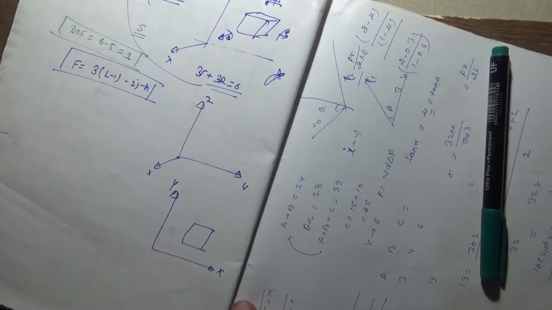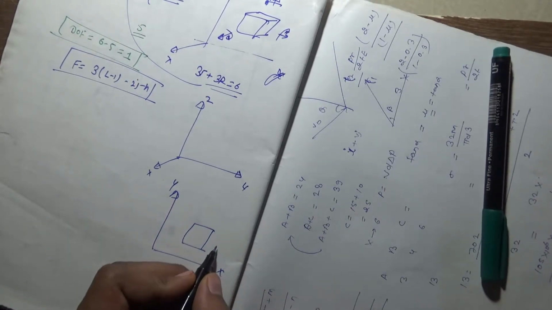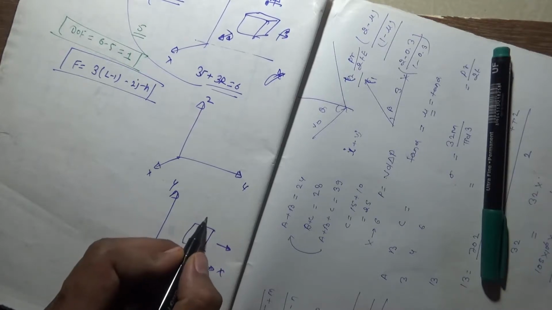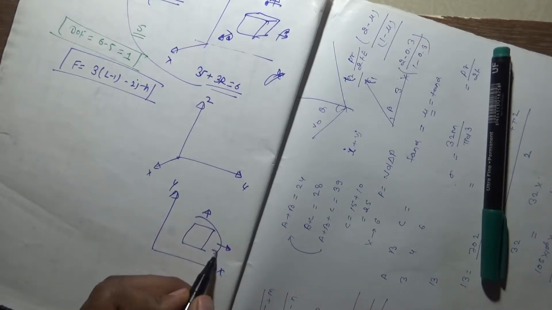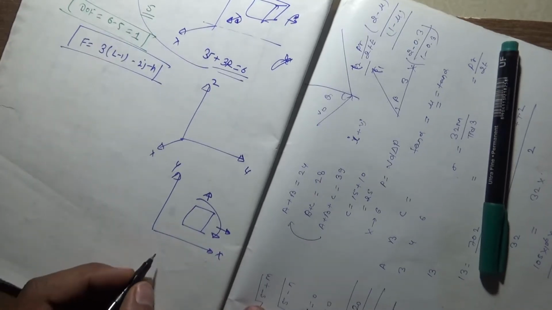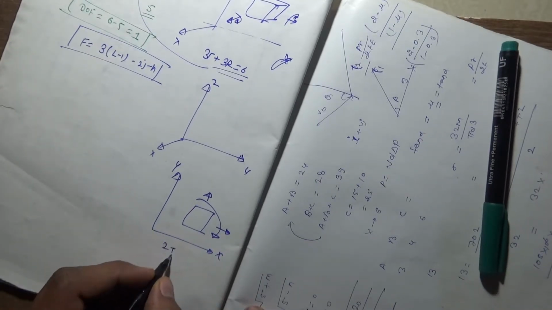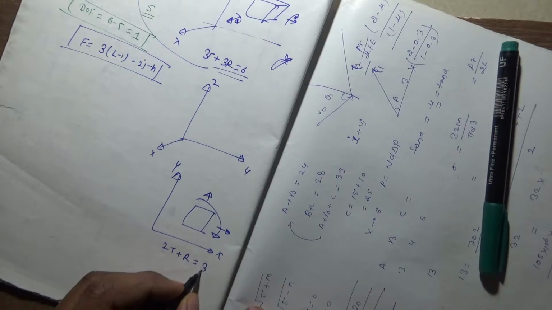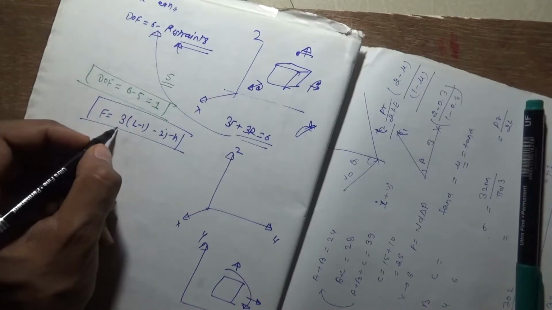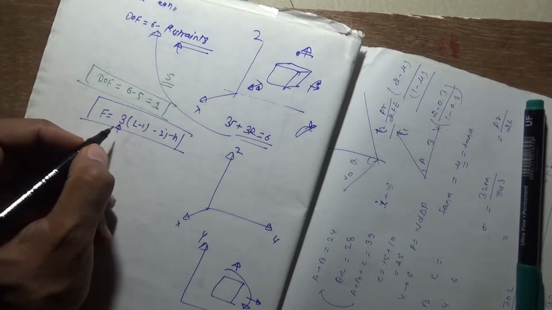If I draw the element, it can go along the x-axis, along the y-axis, or it can rotate in the xy plane. So it is having 2 translatory motions plus 1 rotary motion. So the total number of motions now is 3.